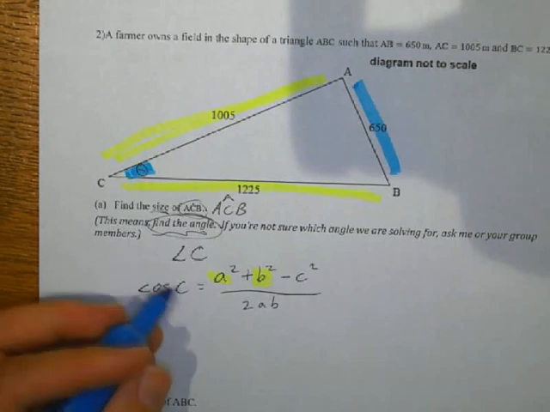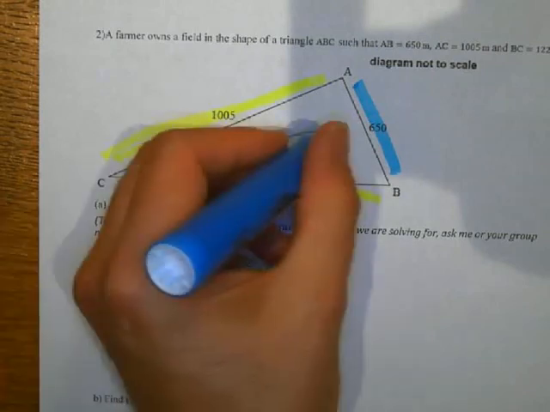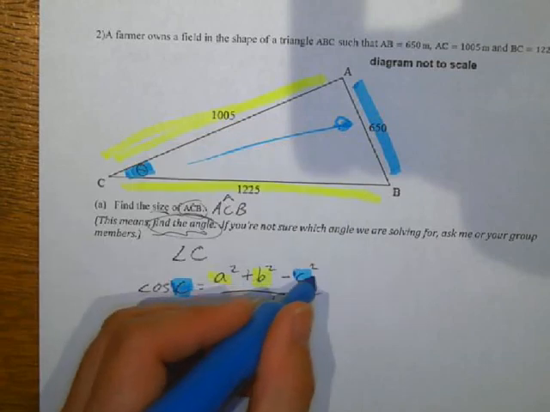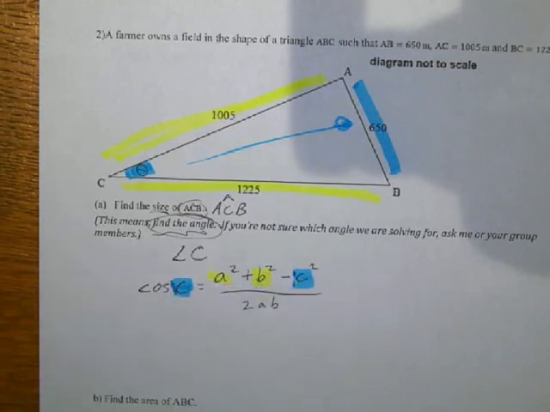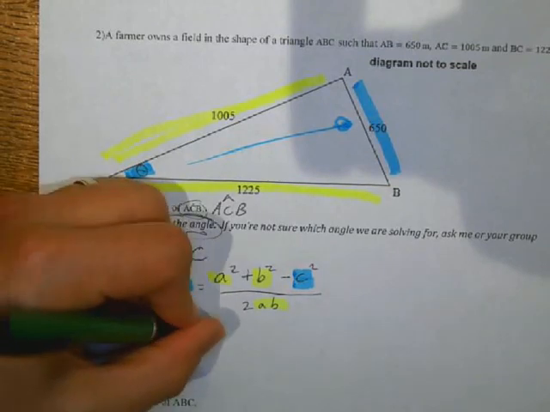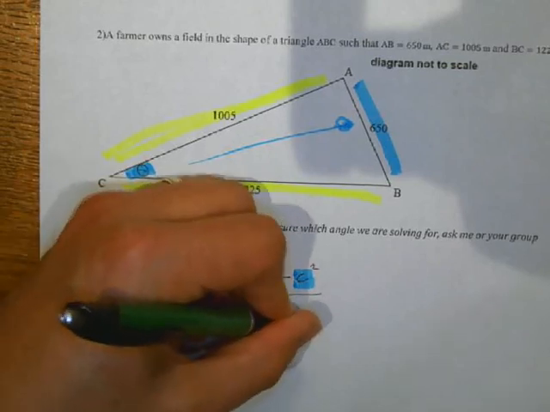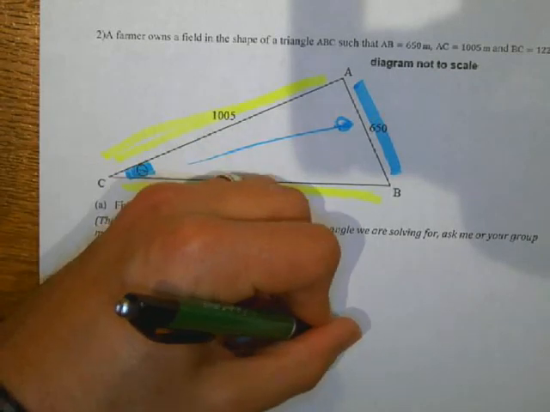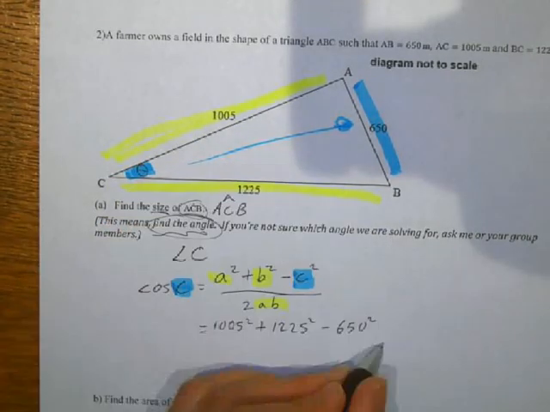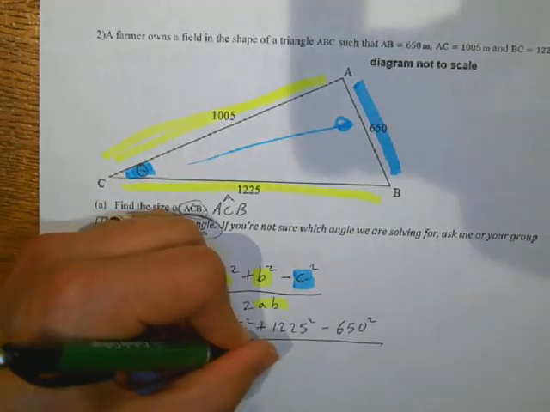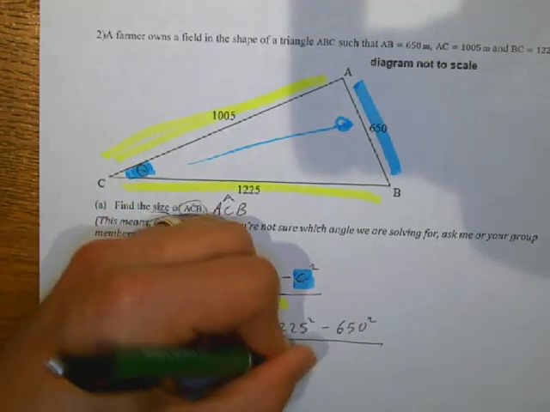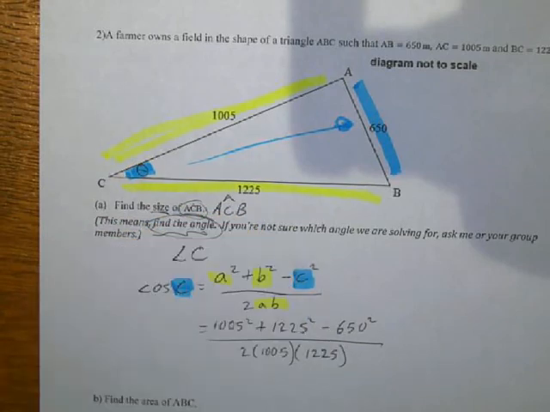This is the angle we're trying to figure out, and the side that is opposite is the one that we're subtracting. Okay, so let's put some numbers in here now. We've got 1005 squared plus 1225 squared minus 650 squared divided by 2 times 1005 times 1225. Okay, so we put that into our calculator.